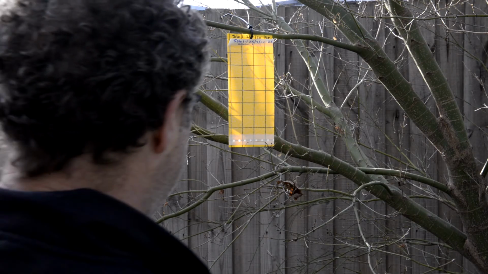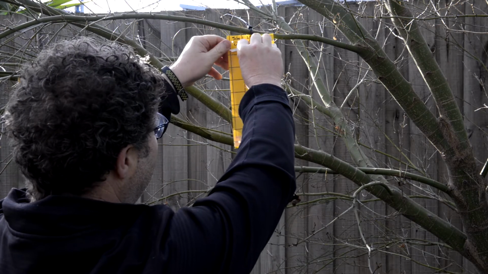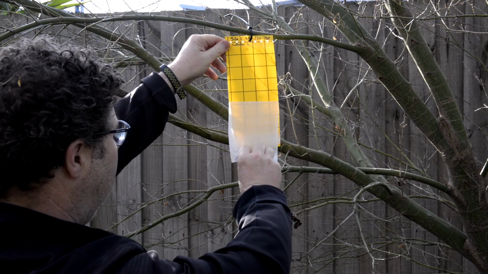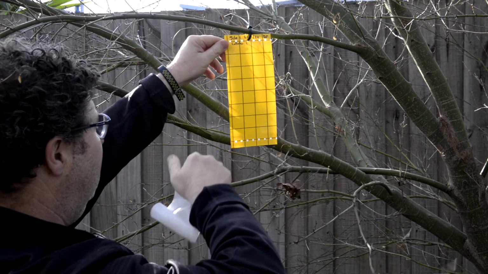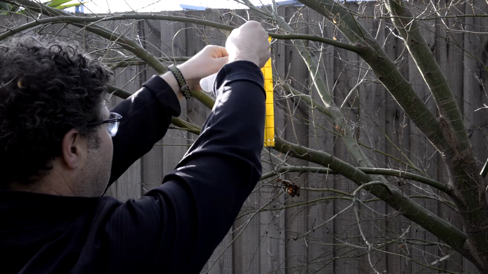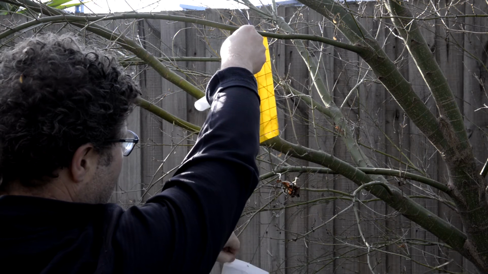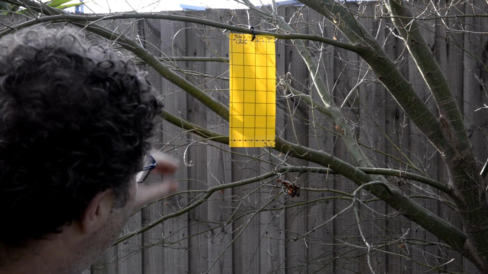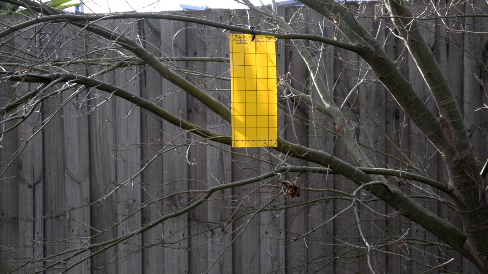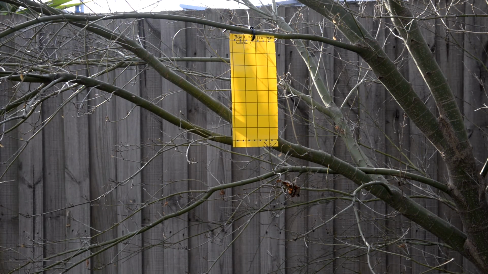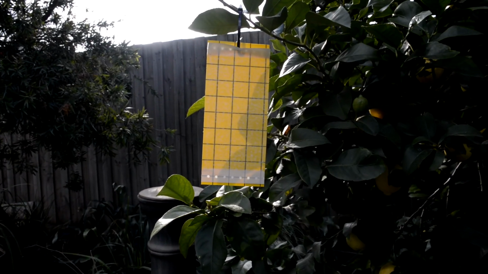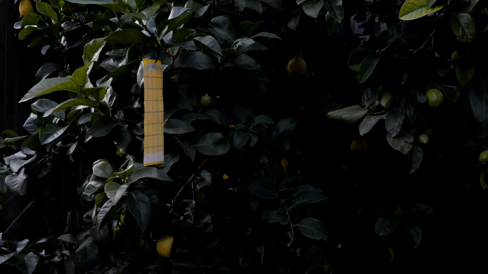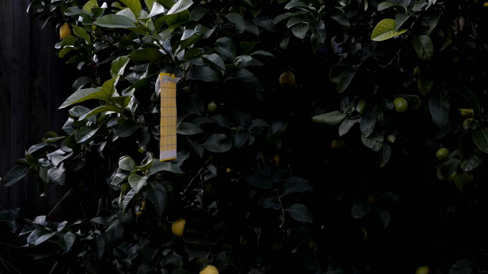So once you have your yellow sticky trap hanging in the canopy, you can just peel back the 2 bits of plastic, and once you've done that, your trap is ready to collect insects. So yellow sticky traps can be put into almost any canopy and are great to look at both pests and beneficial insects.